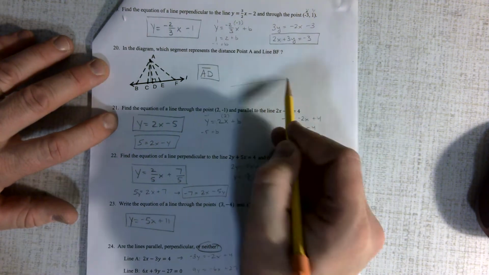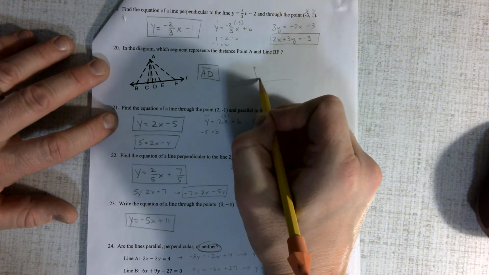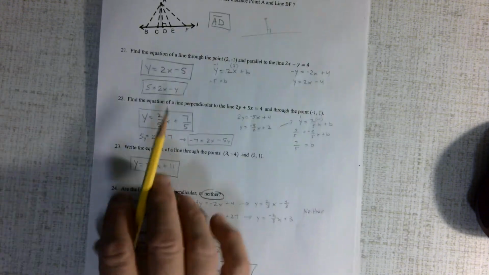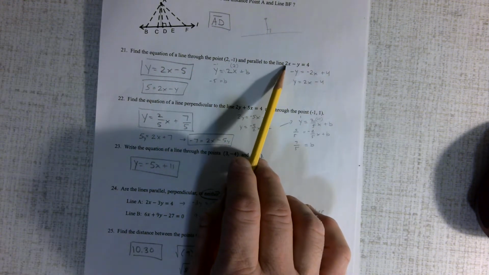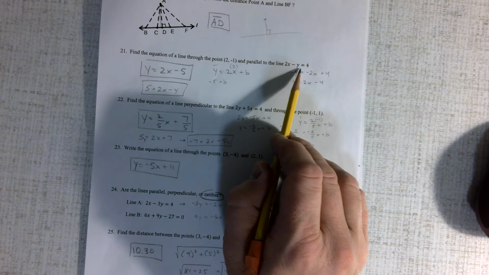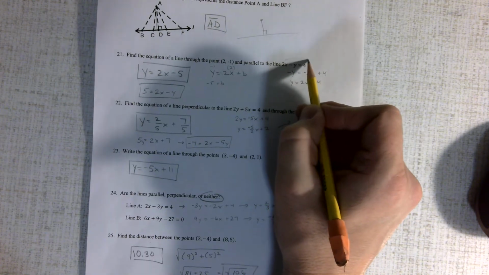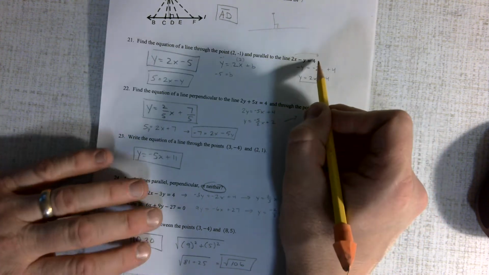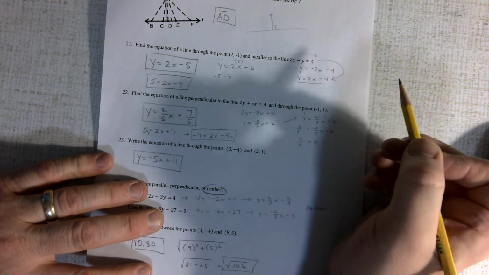Diagram, the distance from A to the line, well, that's that straight distance. If you remember the constructions we did a point and we did a perpendicular line. So AD is perpendicular. Here's the equation, parallel line. Well, you have to do some manipulation here. Move this to this side, divide it by -1. Here's my equation. This equation transforms into here.